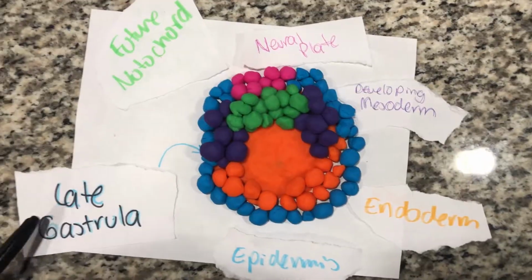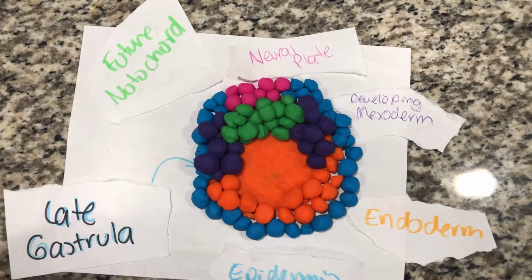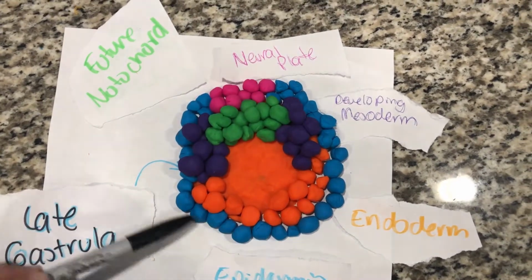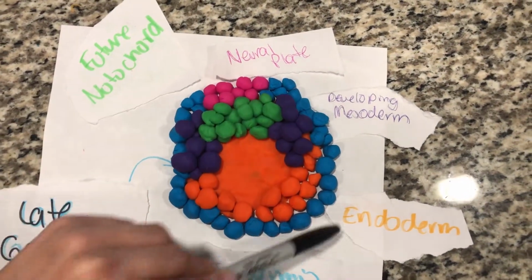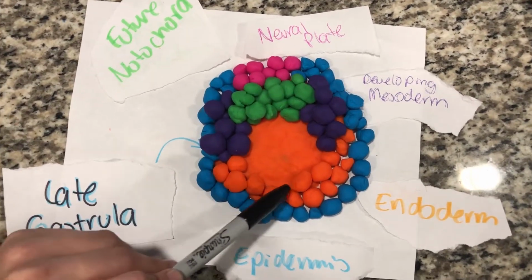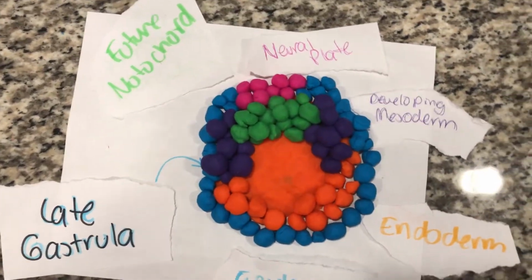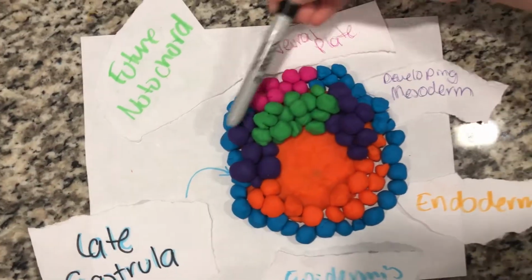In the later stages of gastrulation, our three germ layers have almost fully developed. Here we can see that our blue balls, which represent our epidermis, are almost all surrounding the surface of our embryo. The endoderm cells are inside of the embryo where they'll be located for the rest of development. And developing mesodermal cells are starting to appear on either side of the notochord.